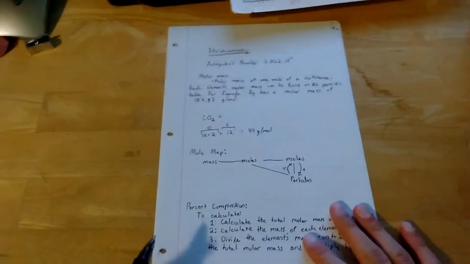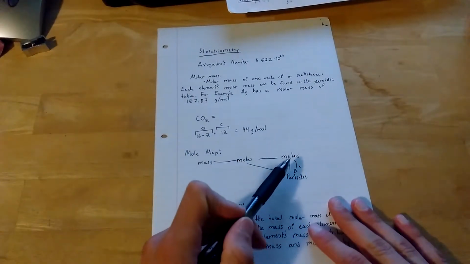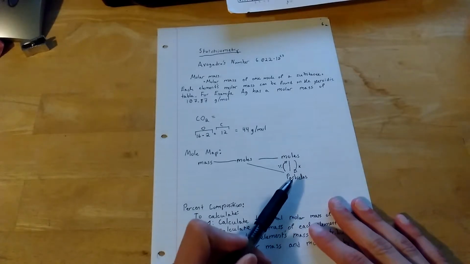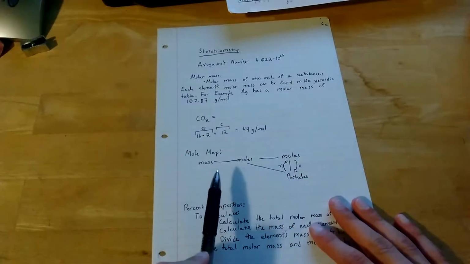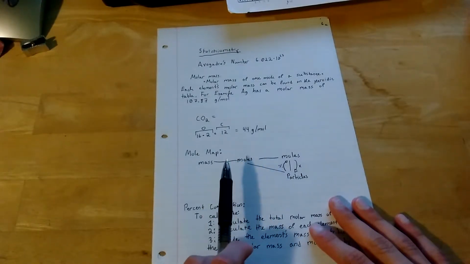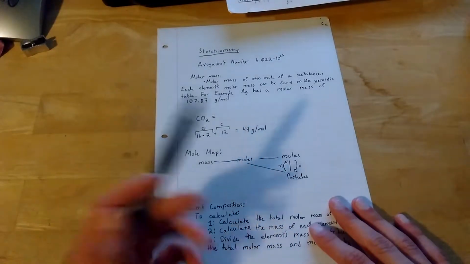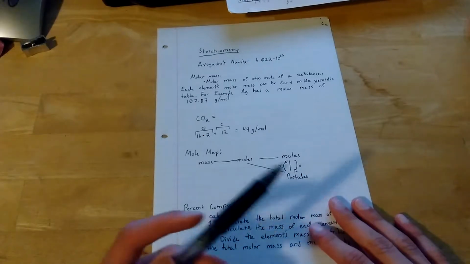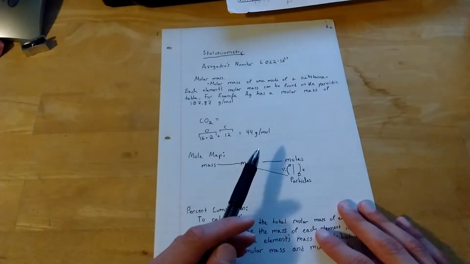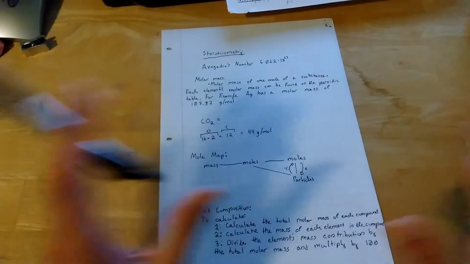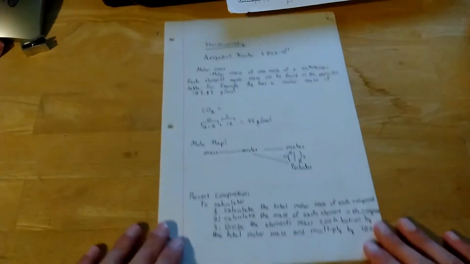Mole map. Pretty simple. If you're going from moles and you're going away, you're multiplying. And if you're going from something to moles, you're dividing. Pretty simple. With this, you're using the atomic mass units, as just previously mentioned. If you're going to particles, that is Avogadro's number. And if you're going to liters, it's 22.4, but that is only at standard pressure, but I really wouldn't worry about that at all.